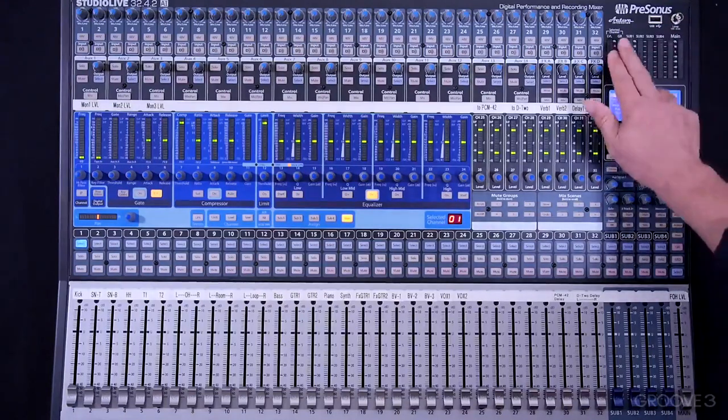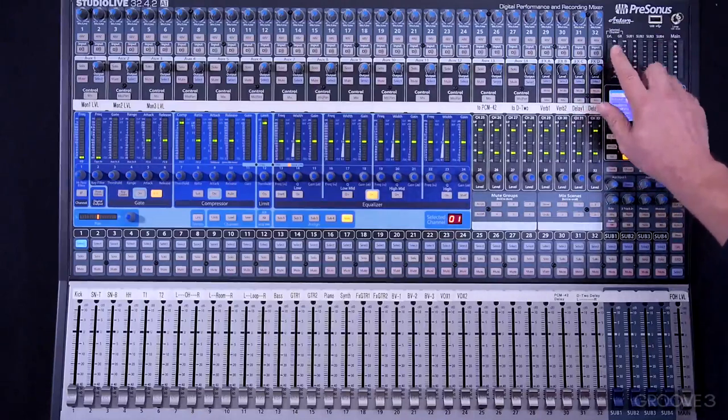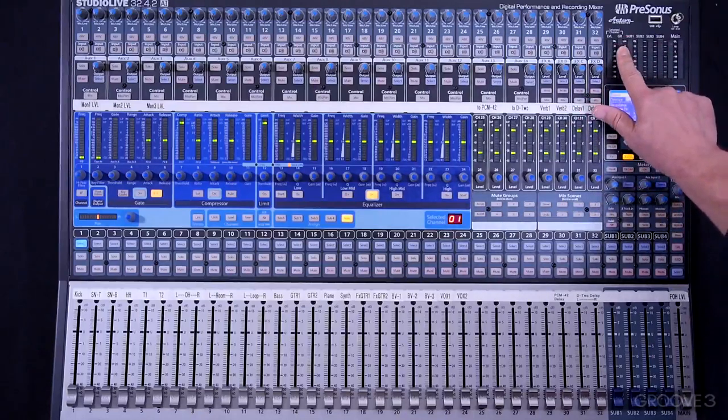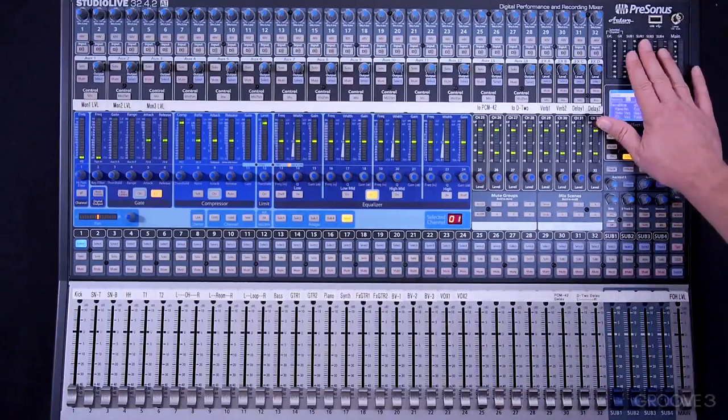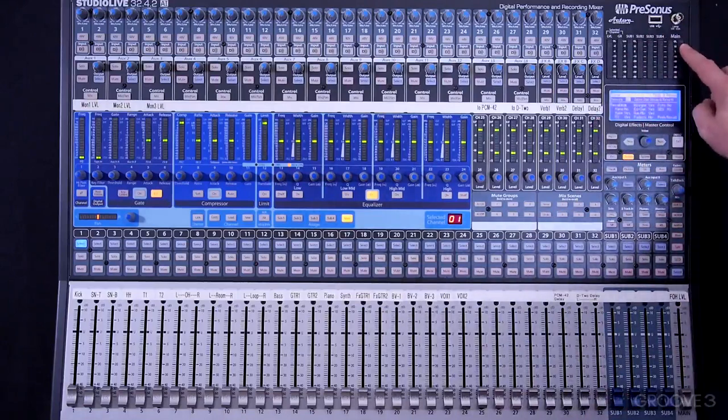We've got the metering. These are metering for the channels, which is the level meter and a gain reduction meter. This is metering for the subgroups. The subgroups are these faders down here that you can use for sub mixes or alternative output mixes, and we'll cover that as well. The left and right main meters.